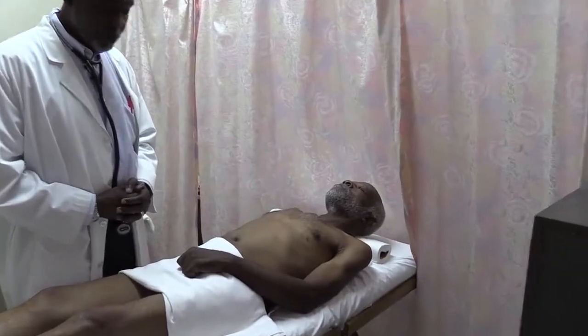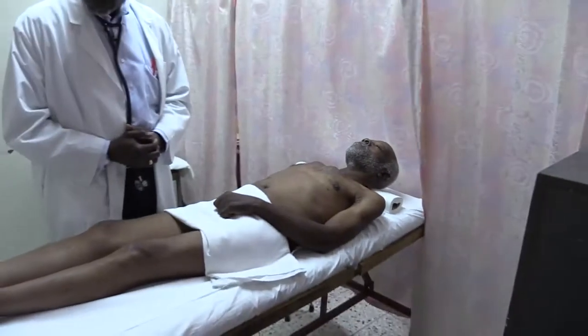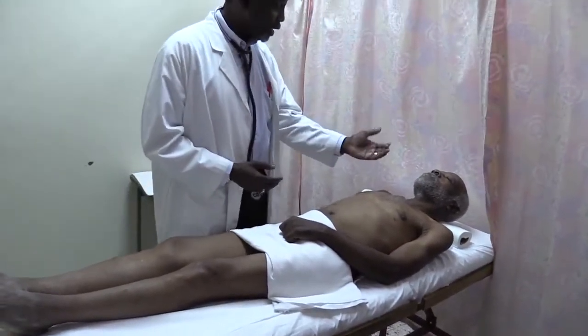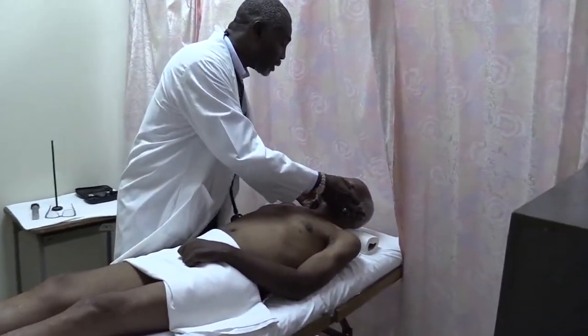He doesn't have any redistribution of his fat, Cushing syndrome. Also, looking at the outcomes or target organ damage, we could look for edema. We could also look for anemia in case he has kidney disease, anemia being a target organ output. He doesn't appear to have any of those.